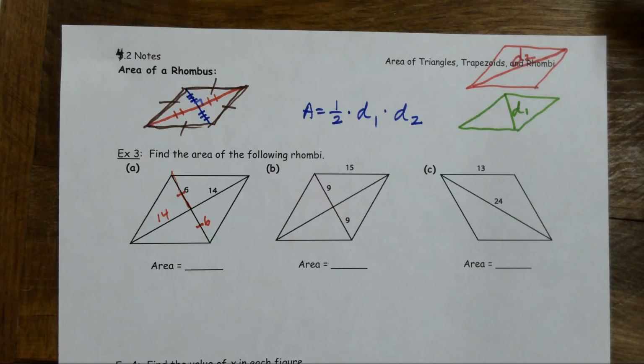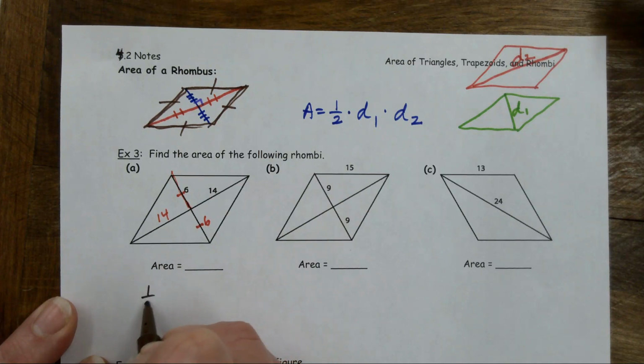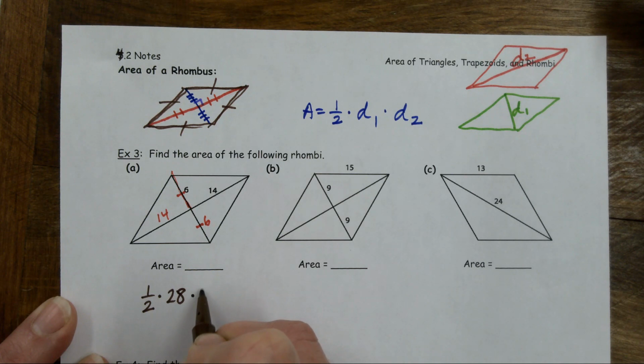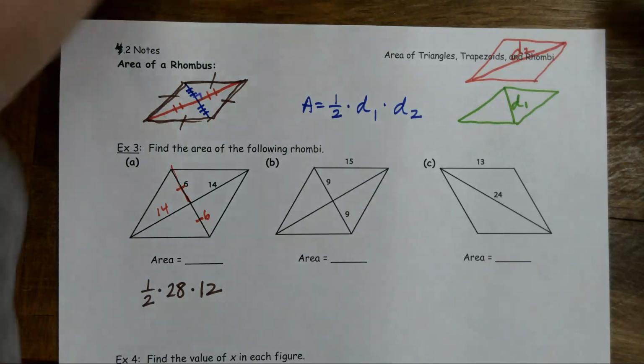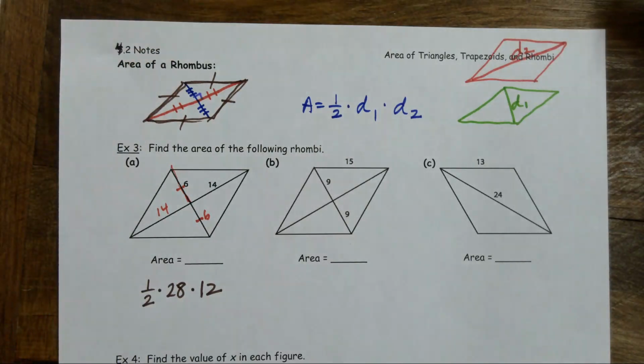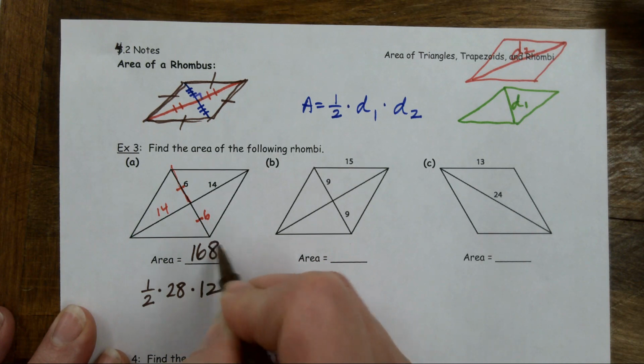And so when I'm looking for my full diagonal, it's 1/2 times 28 times 12. The full length of the diagonals. How does 168 sound? Yeah. Okay.